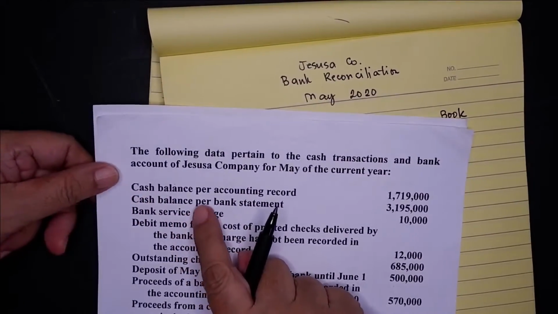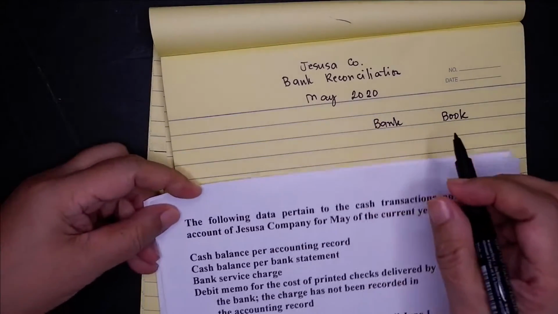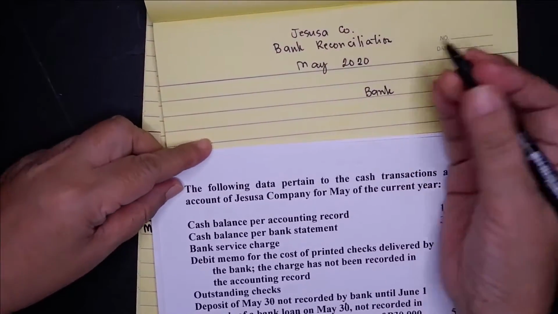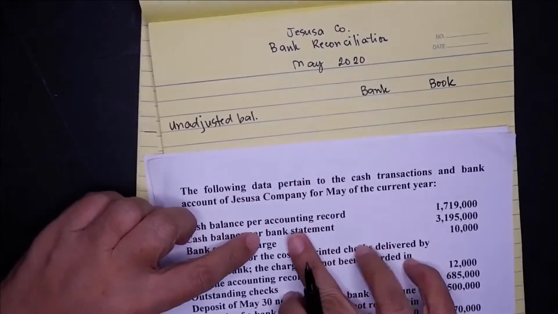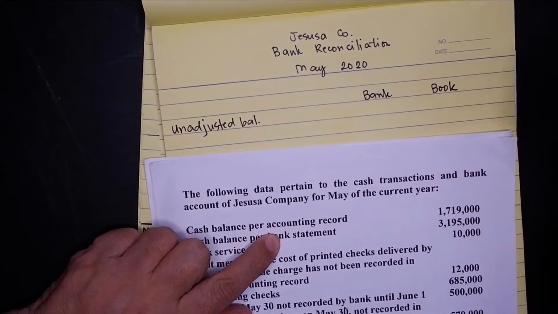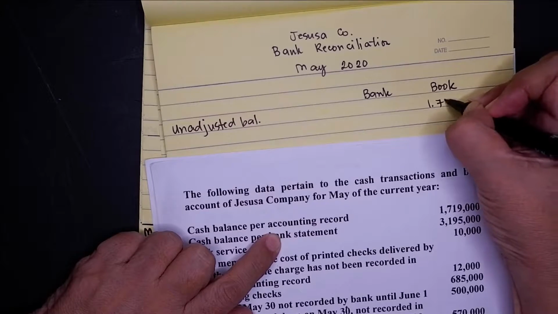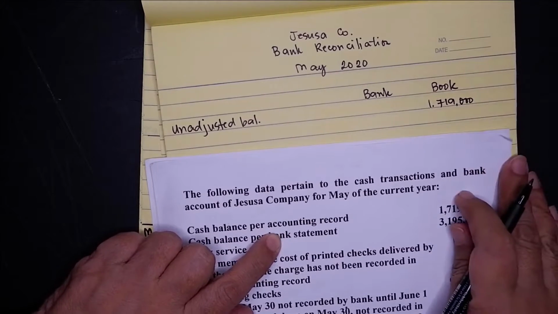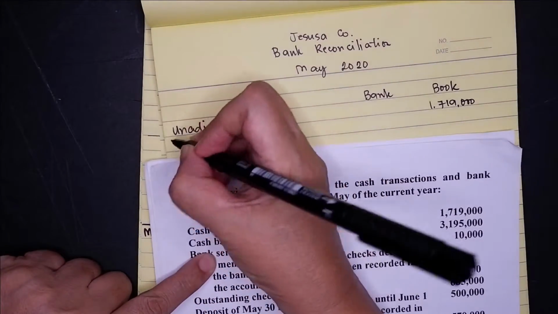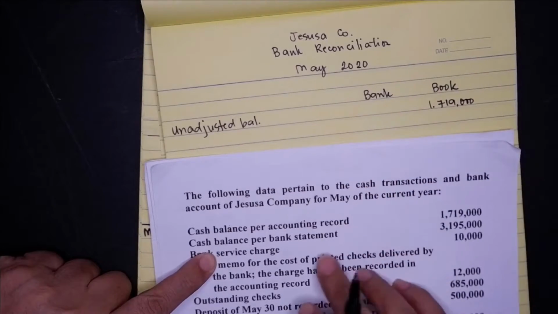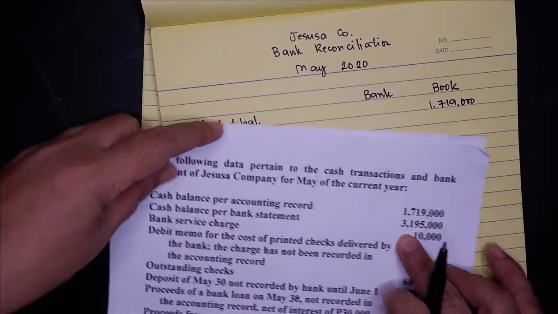We have cash balance per accounting record, 1,719,000. That is per accounting record, so that is book, 1,719,000. Then we have cash balance per bank statement. So that is bank, 3,195,000.